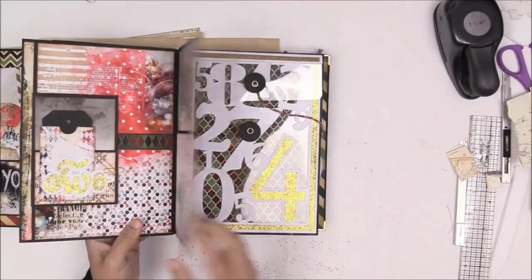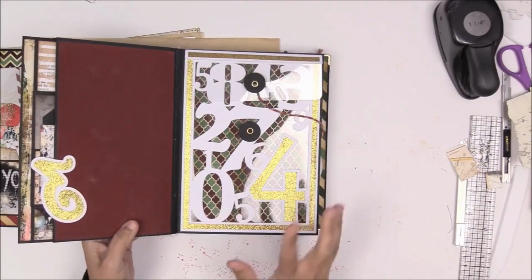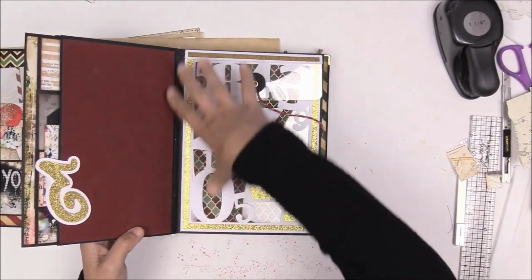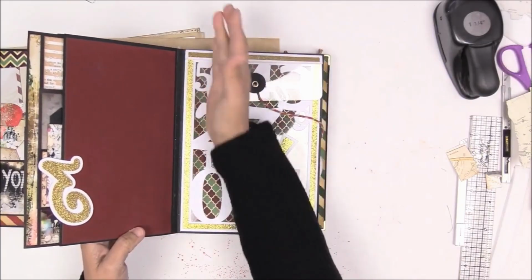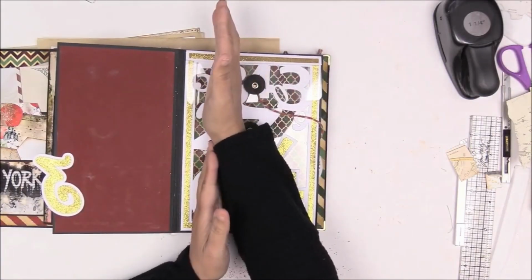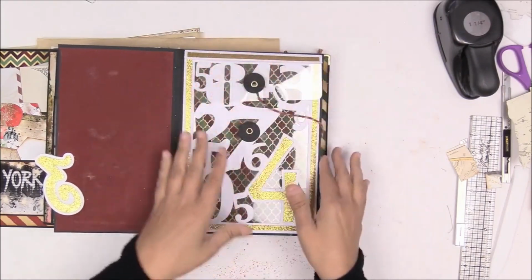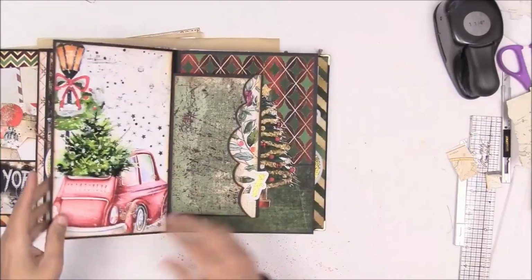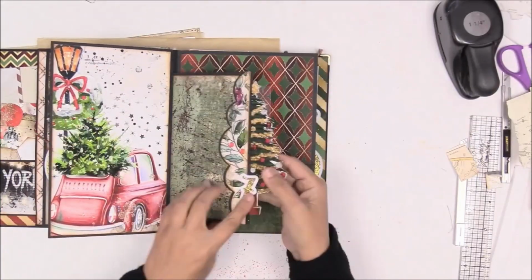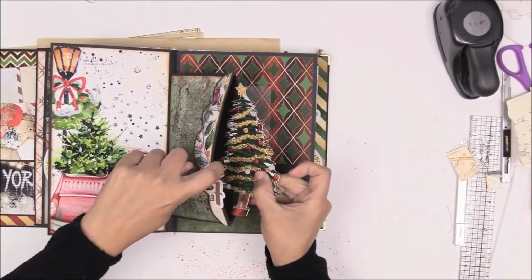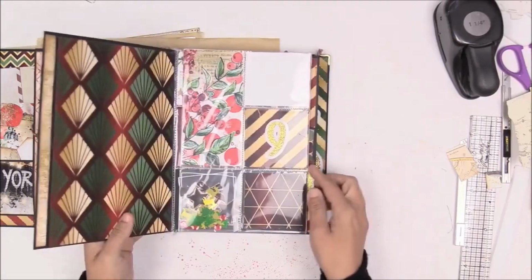Look at the number, back and front, anything off the edge of the page or an undercut page. You can have a page this size and sandwich the little sliver of a page with a huge image and it'll be gorgeous. Here is a tree. See that on the inside the pocket? So how fun is that?